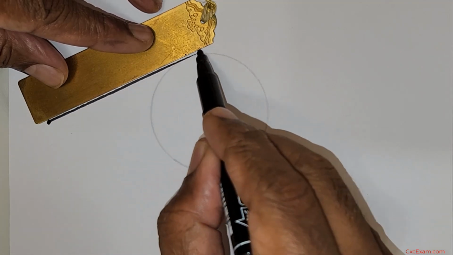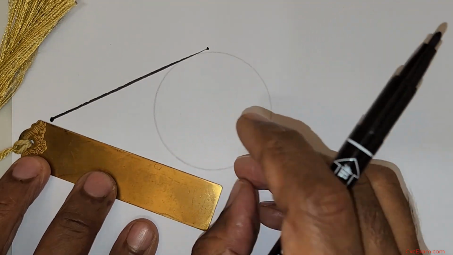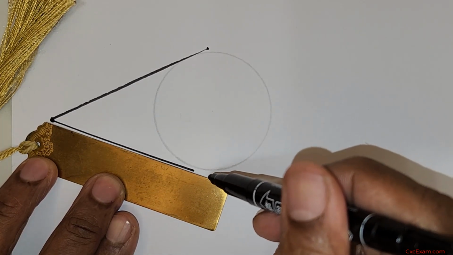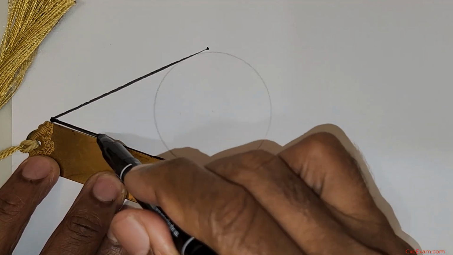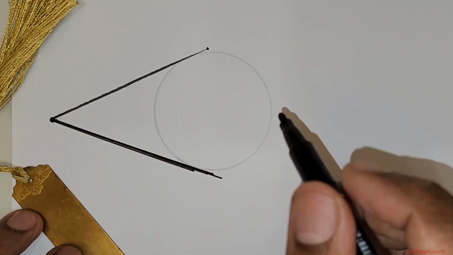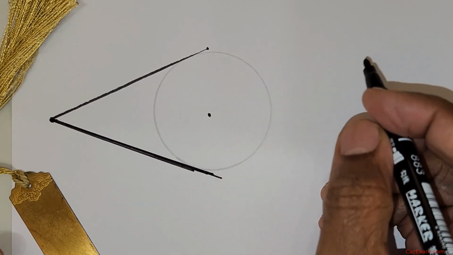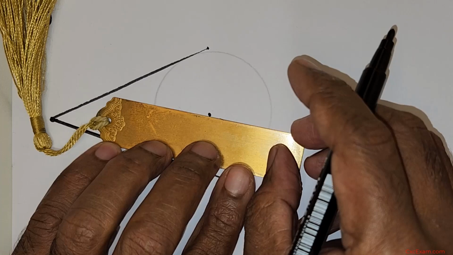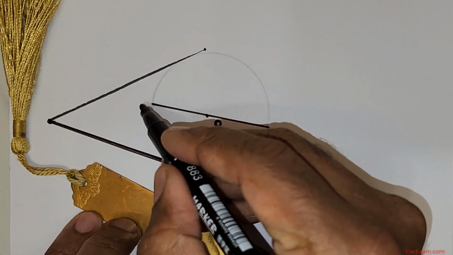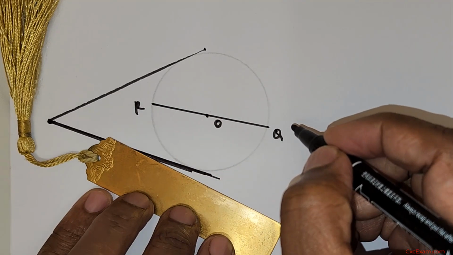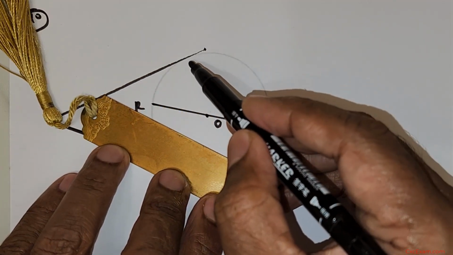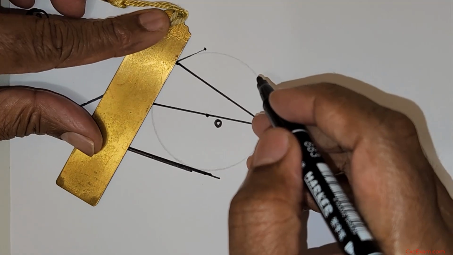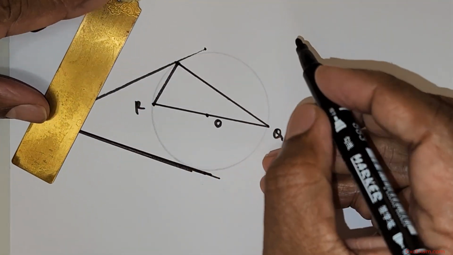Figure is not to scale, and this is the center O. Now we have a diameter which is RQ, and then there is a chord which is hitting the point of tangency. And we complete the figure. Okay.